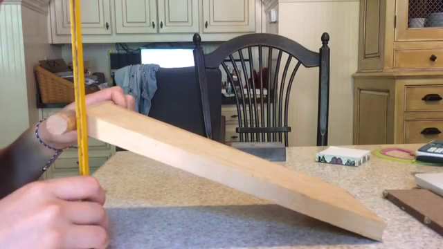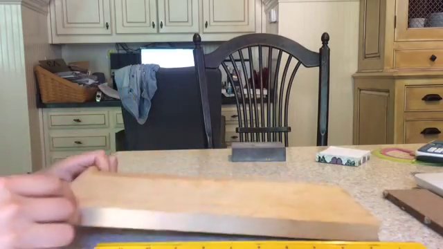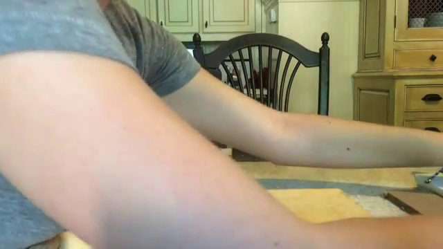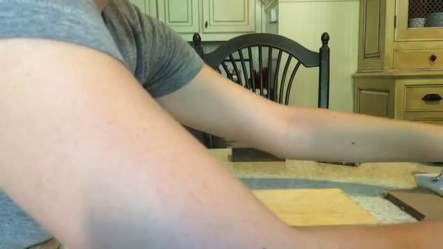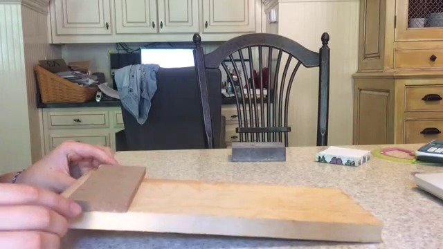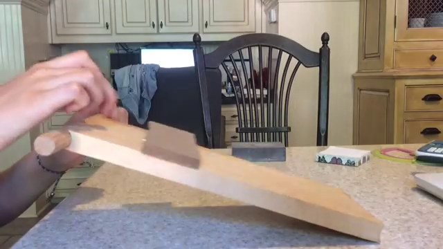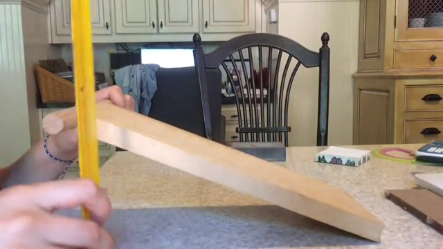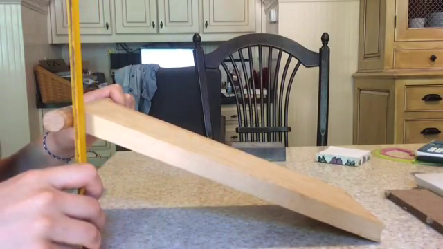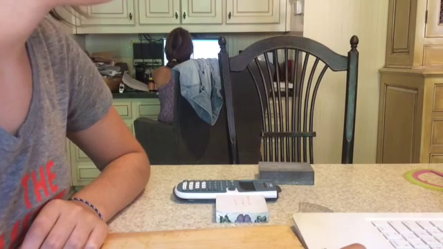Vertical is 11.5 and horizontal is 27.5. Okay, trial 3. Vertical is 12.